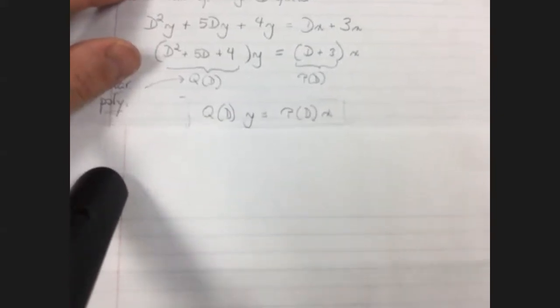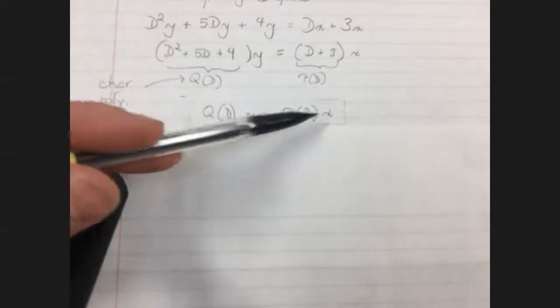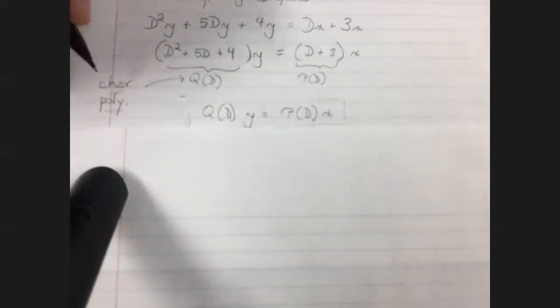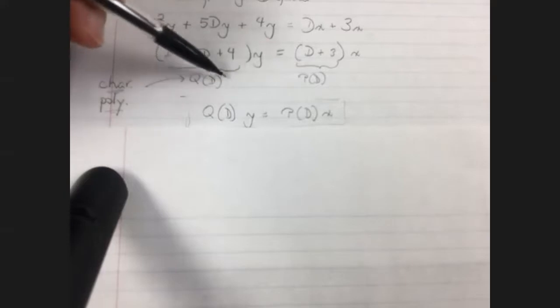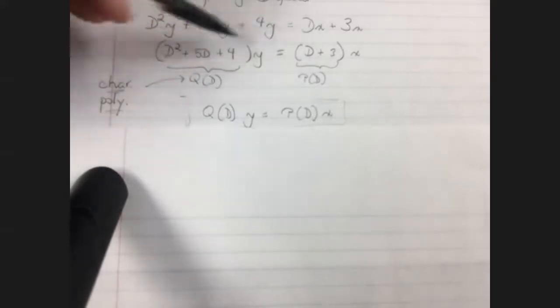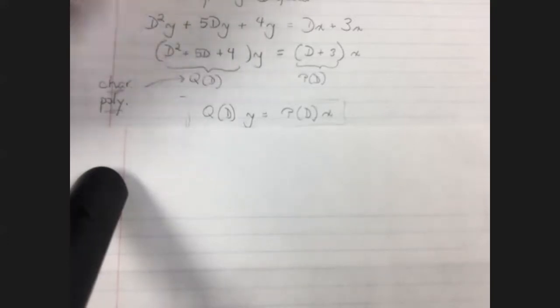Now the Q of D has a very special name. That's your characteristic polynomial. Characteristic polynomial is going to be that Q of D, the one that goes along with your output. And so you can summarize the whole equation this way. That big old nasty differential equation with second derivatives and all that is really just a polynomial and another polynomial. So Q of D times y equals P of D times x. And again, the one on the left is your characteristic polynomial. The one that's along with the y is going to be driving most of the behavior of your system. That's going to be the more important one.